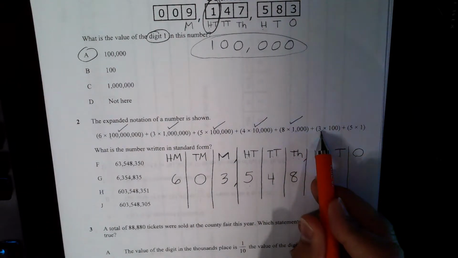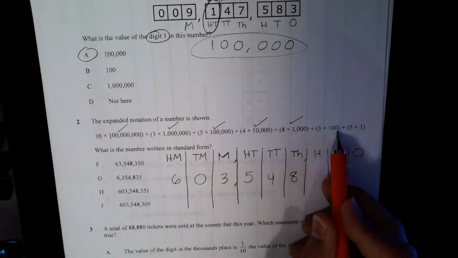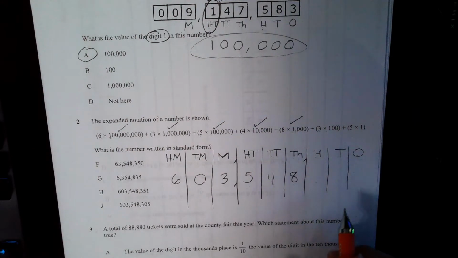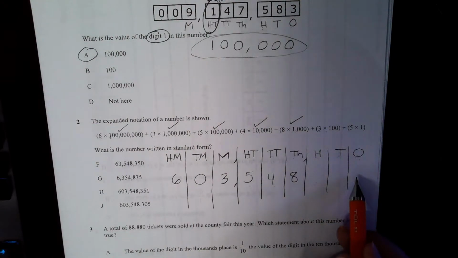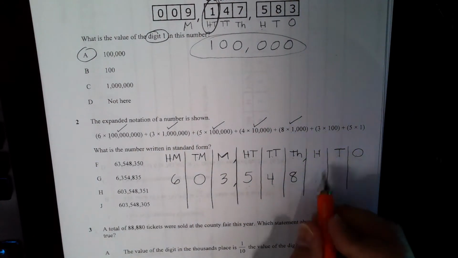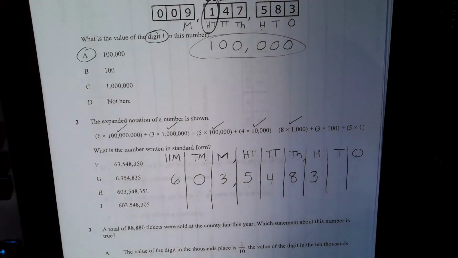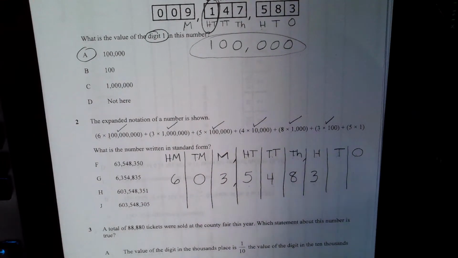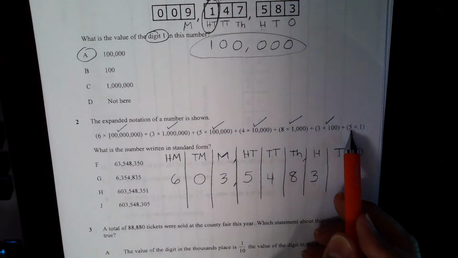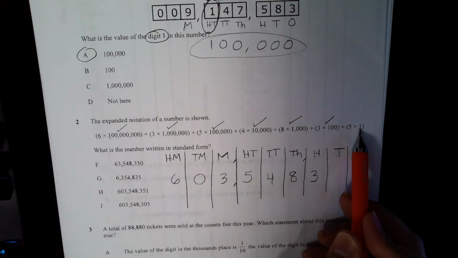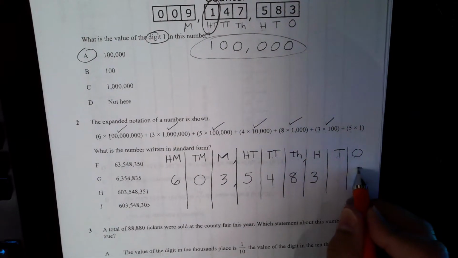If I look at the next one, there's a 3 in the hundreds place. 1, 2, 3. Have to move it 3 place values. And the last one says 5 times 1. So there's a 5 in the ones place, the first place value.